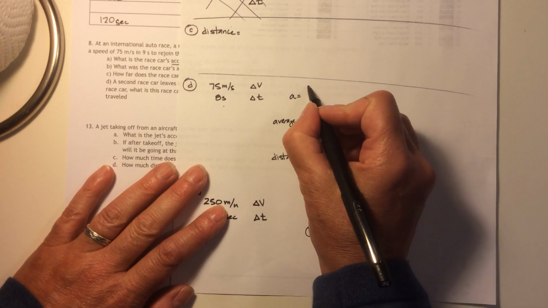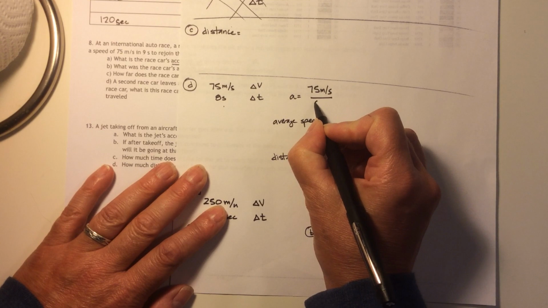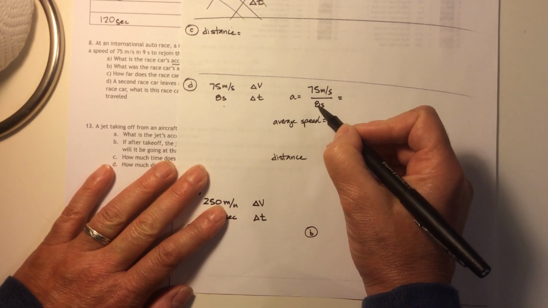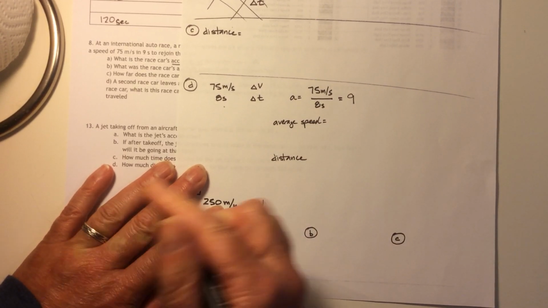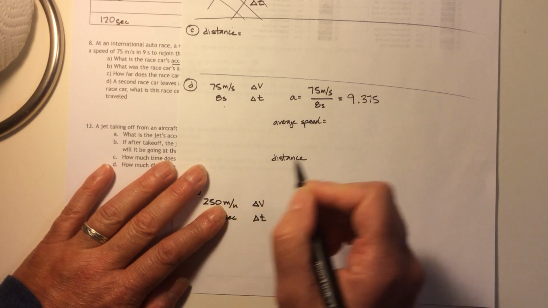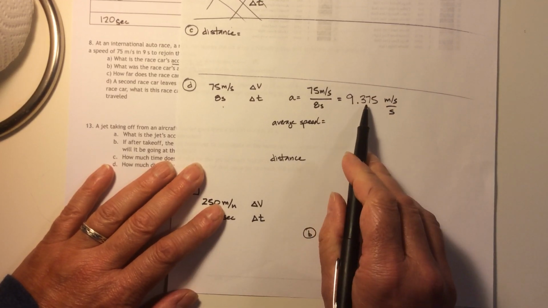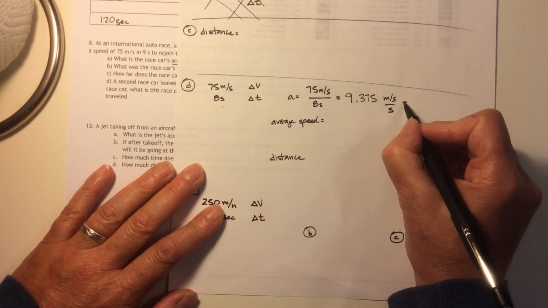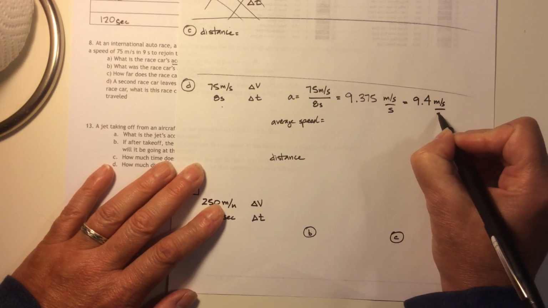So here I'm going to take 75 meters per second divided by 8 seconds. And again, did I get a calculator? No. But I know that 8 times 9 is 72. So this is 9, which leaves me with 3/8, which I think is 0.375. I don't know. I'll look it up. Meters per second per second. All right, that's way too accurate. Since I only have one decimal place here, I'm going to round this to 9.4 meters per second per second.